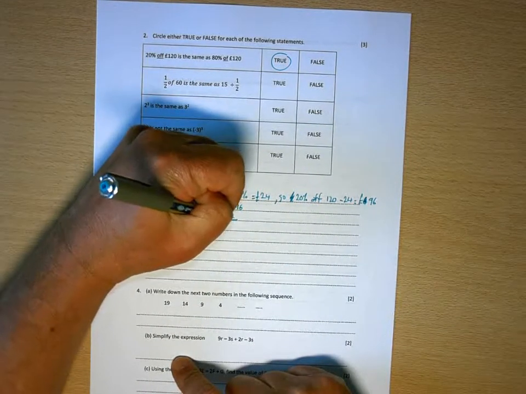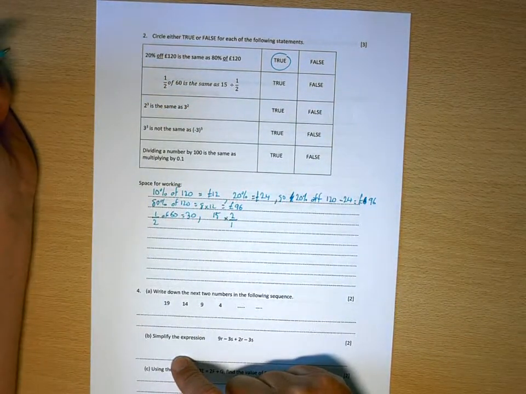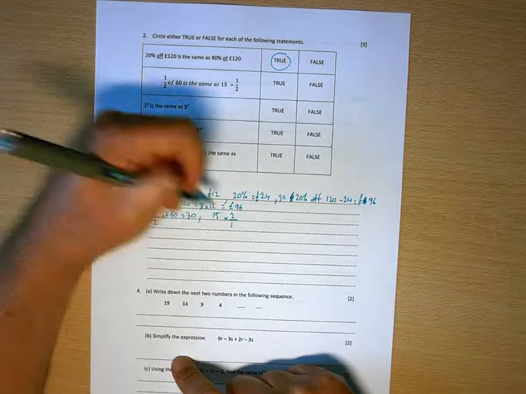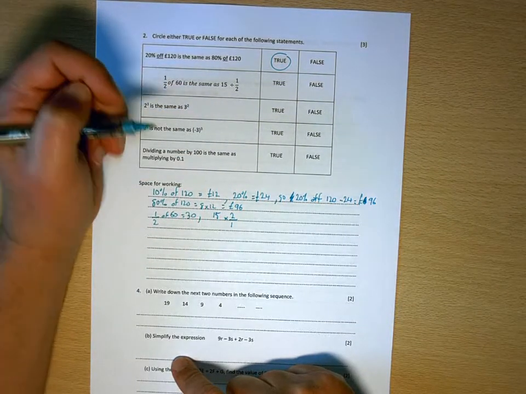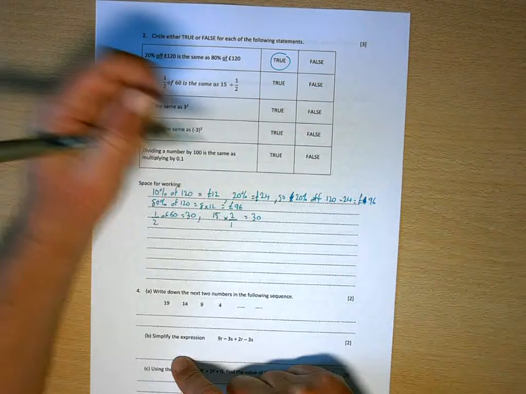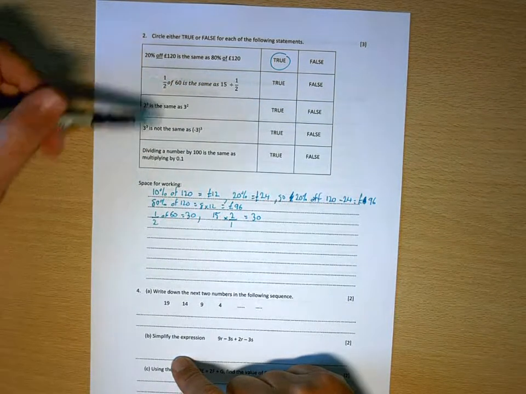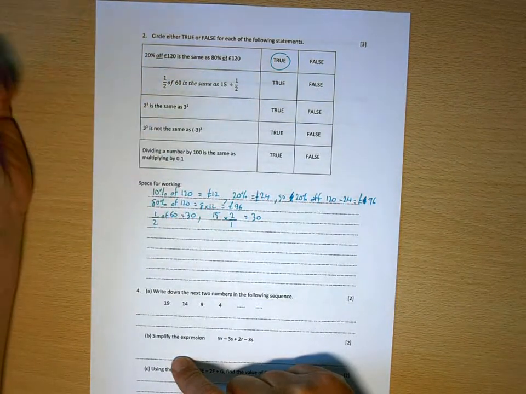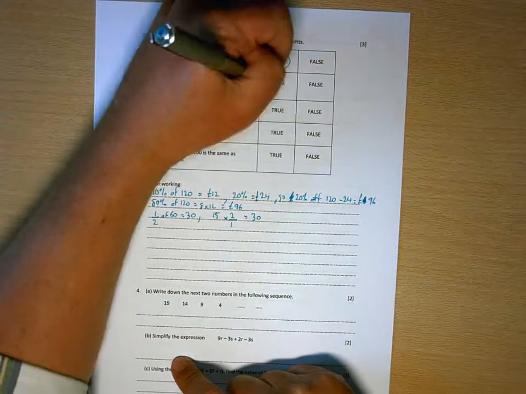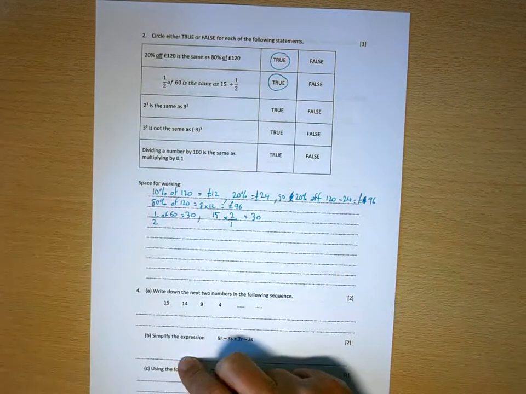So that's the same as 15 times 2 over 1. Well, 15 times 2 is 30, over 1 is 30. So a half of 60 is the same as 15 divided by a half. So that's also true.